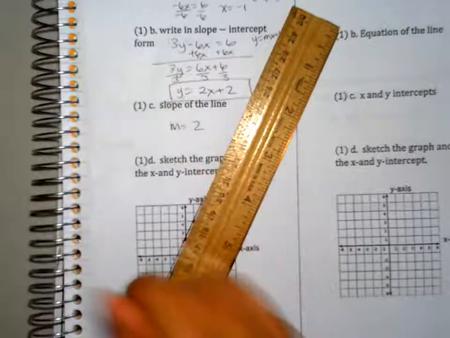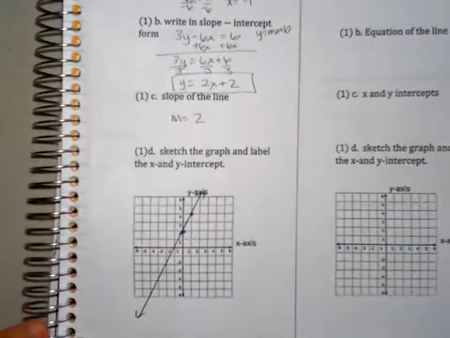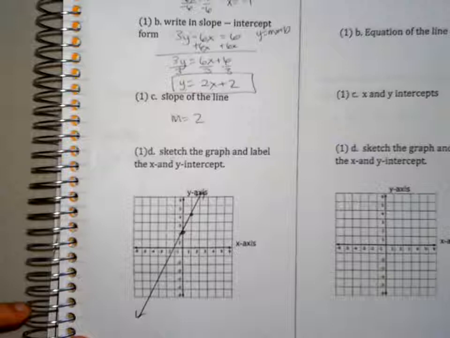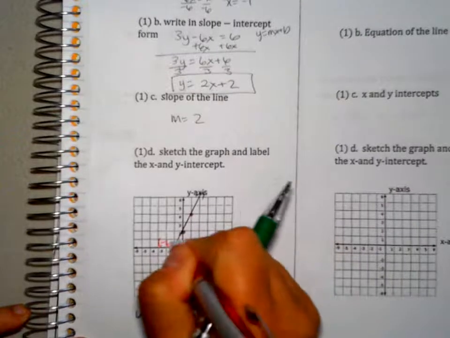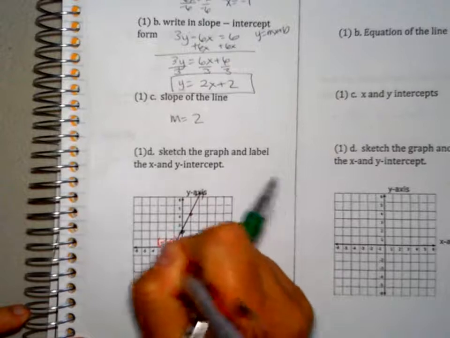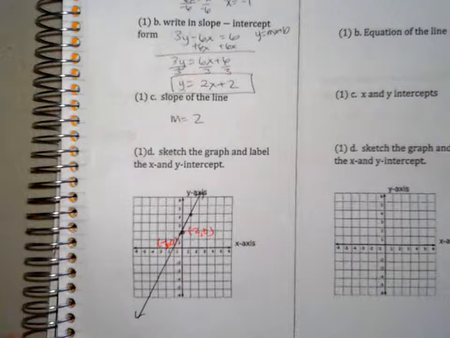There. Okay. I wanted you to label the x and the y intercepts. We know our x-intercept is at negative 1. It's right down here. So our x-intercept's at negative 1 comma 0. And our y-intercept is at 2 comma 0. So that's labeling them there.